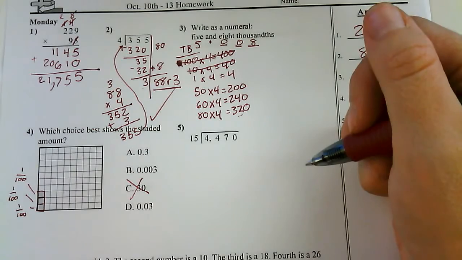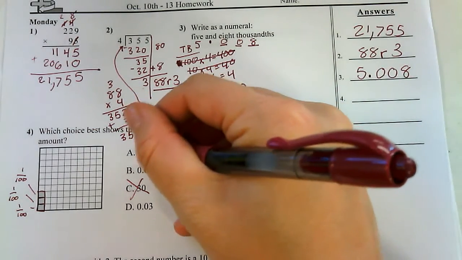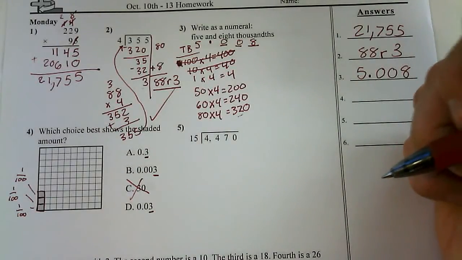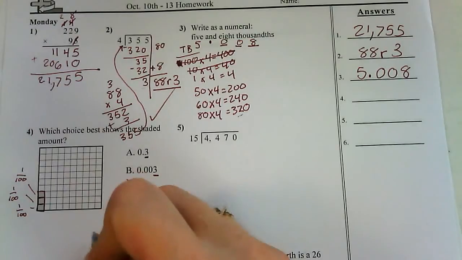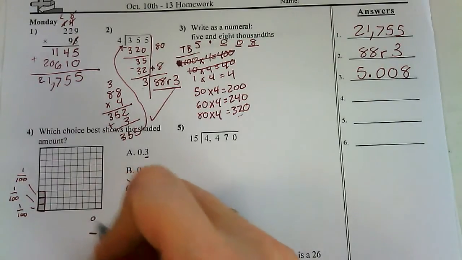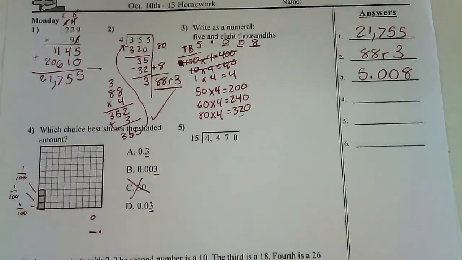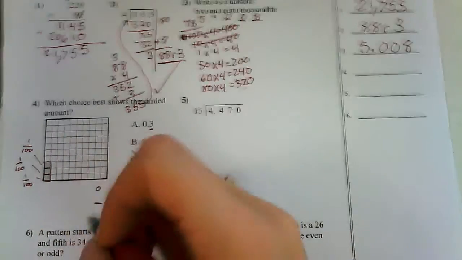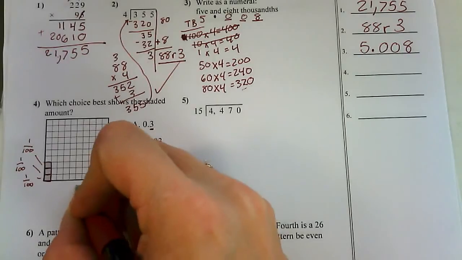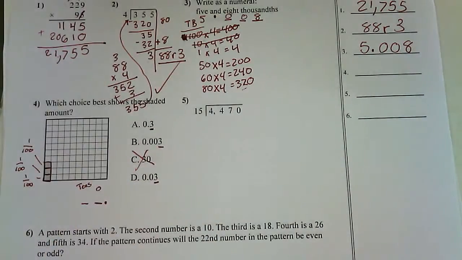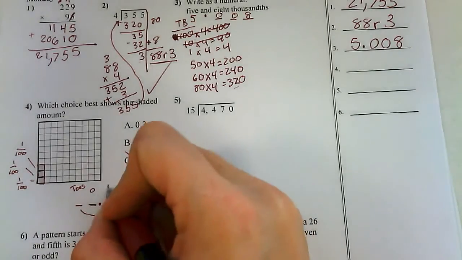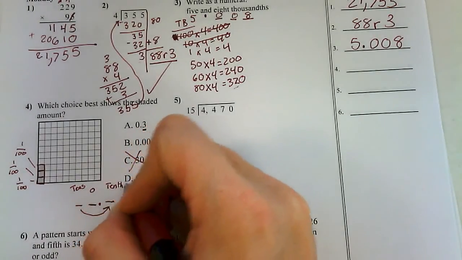All right, so I have a 3 in this place, I have a 3 in this place, and I have a 3 in this place. So I have to figure out which one is the hundredths place. Well, using what I know about place value, I know that if this is my ones place, and here's my decimal, I can use my imagining a mirror to know that if this is the tens place, then on the opposite side is the tenths place.